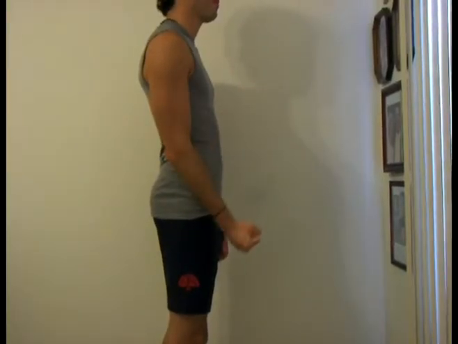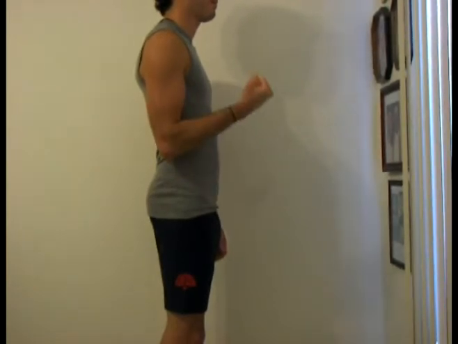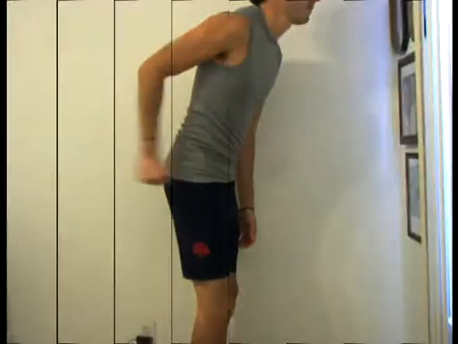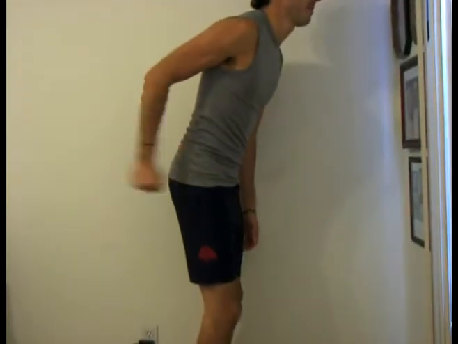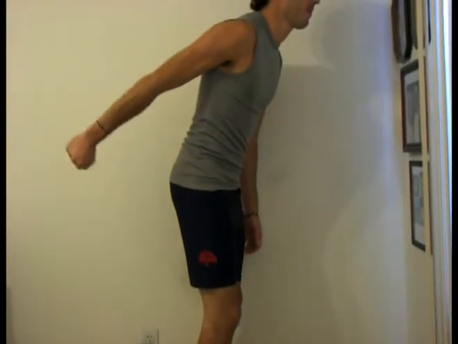Flexion, movement resulting in a decrease of the joint angle. Extension, movement resulting in an increase of the joint angle. Abduction, movement away from the midline of the body, usually in the frontal plane. Adduction, movement towards the midline of the body, usually in the frontal plane.